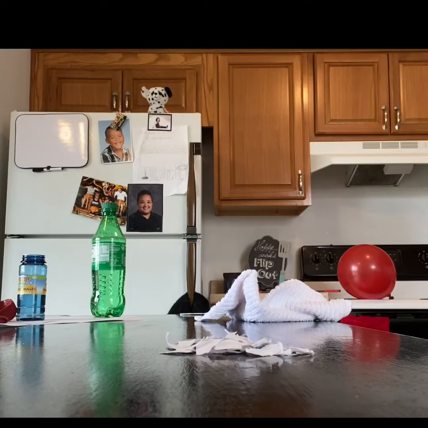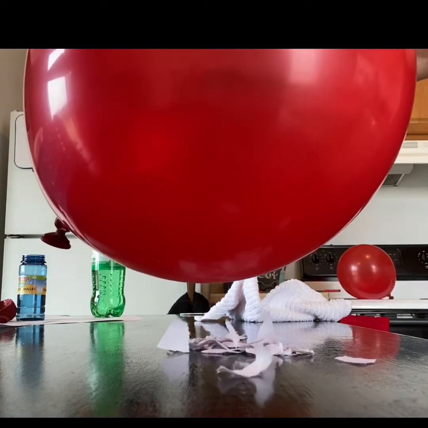Okay, so in this part of the video, I have my pile of papers, and right now what I'm doing is charging my balloon by rubbing it on my shirt. Something really fun you can do with this is to have a competition and see who can make the tallest tower of paper or who can move the paper the furthest. There's a lot of creativity that you can do with this.